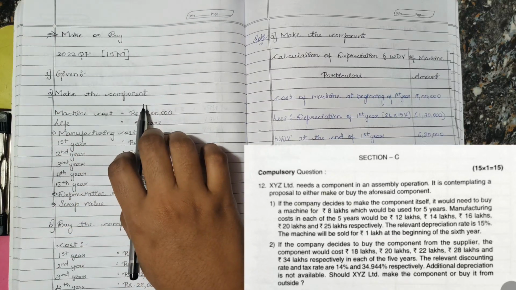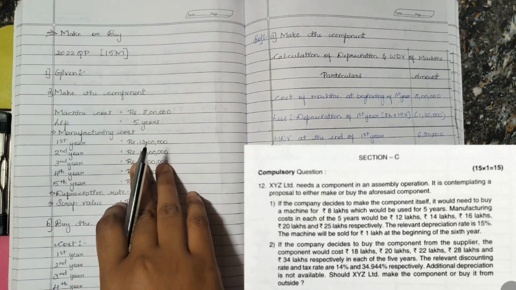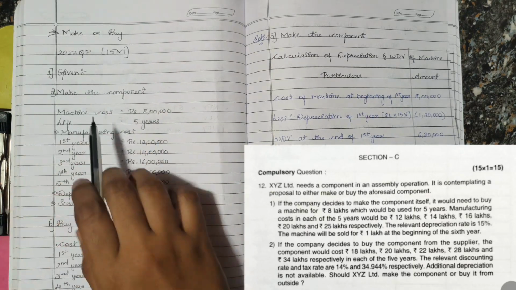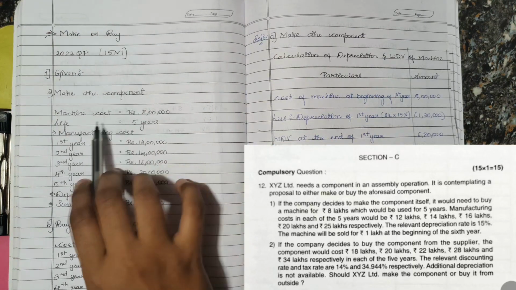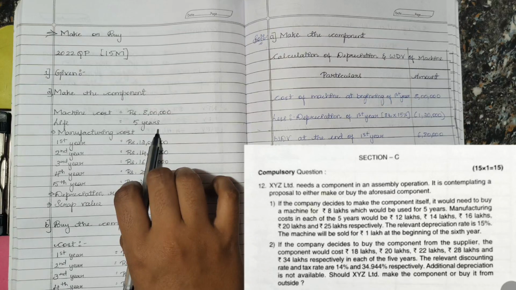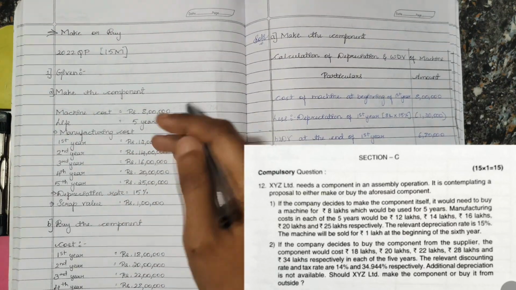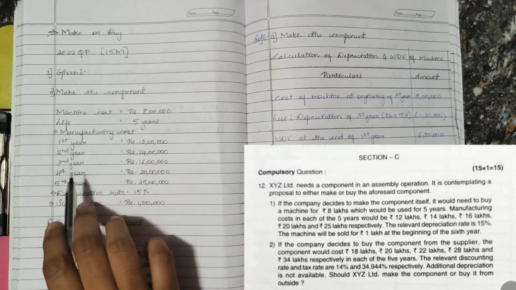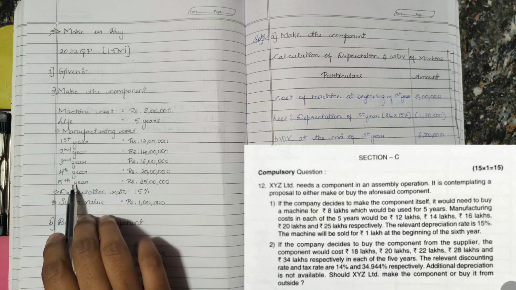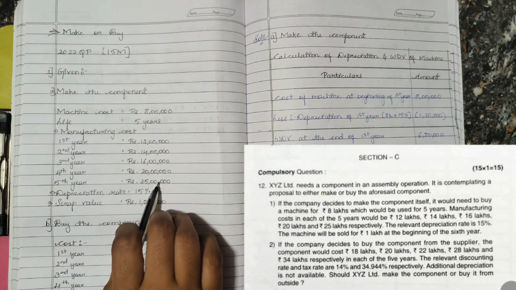For make the component, the first information they have given is it would need to buy a machine for 8 lakhs. To manufacture the component, we need machinery. So machinery costs rupees 8 lakh, and it is used for 5 years. The lifespan of the machine is 5 years. And the expenses we incur for manufacturing every year are: first year 12 lakh, second year 14 lakh, third year 16 lakh, fourth year 20 lakh, fifth year 25 lakh respectively.